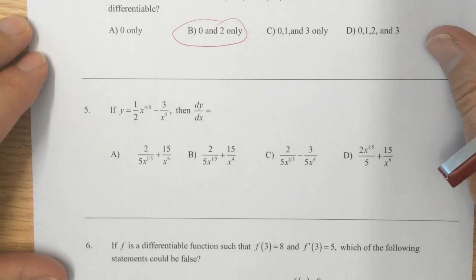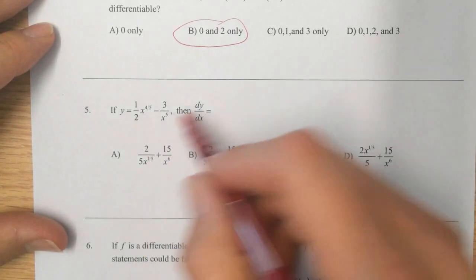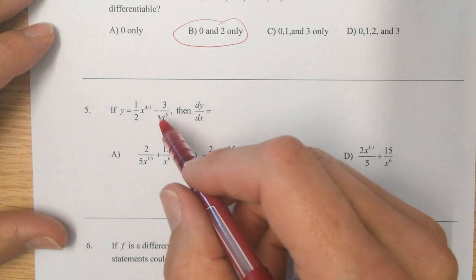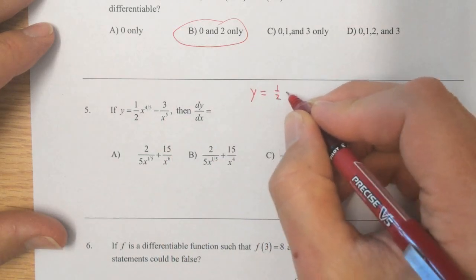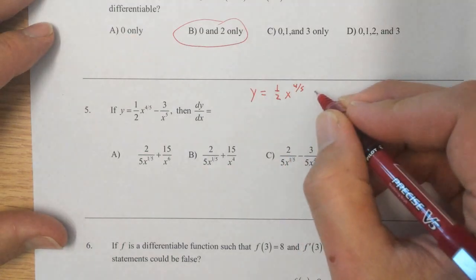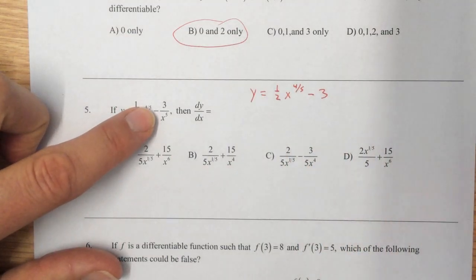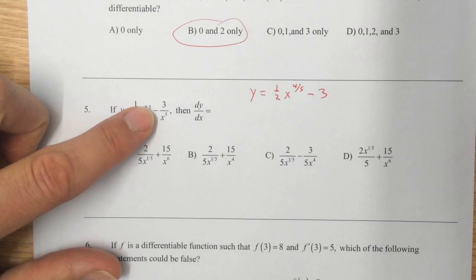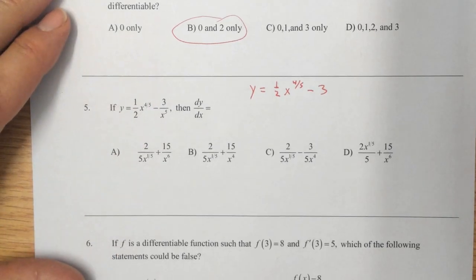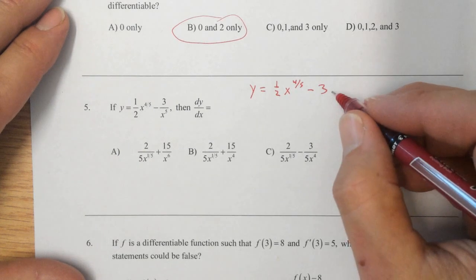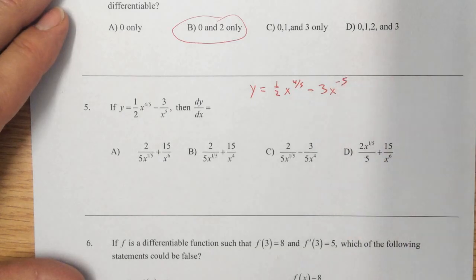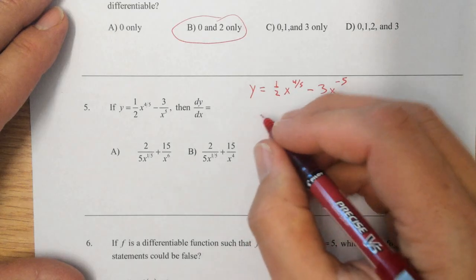Problem number 5, we're asked to find the derivative of this expression right here. I'm not sure if this is ready to be derived yet. The 1/2 x to the 4/5 is fine, but then we see that we have x to the 5th in the denominator. And we don't really want to use the quotient rule. We can. We don't have to here, especially if we just change it to 3x to the -5th power. Now we can do a nice power rule.